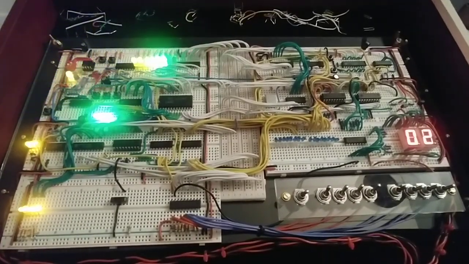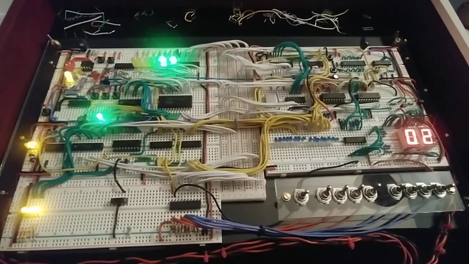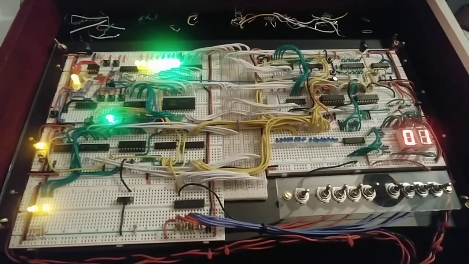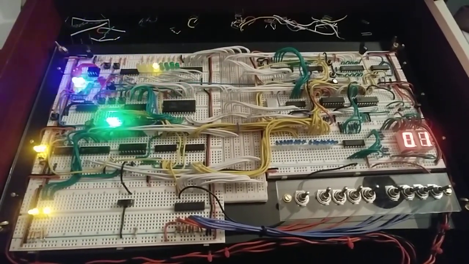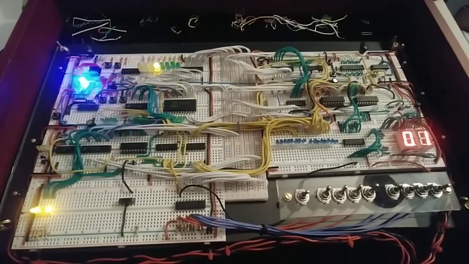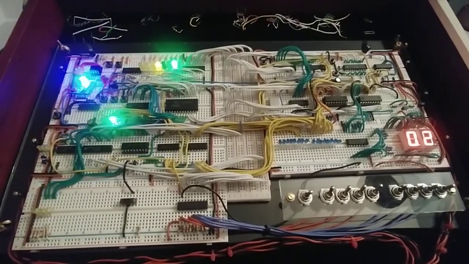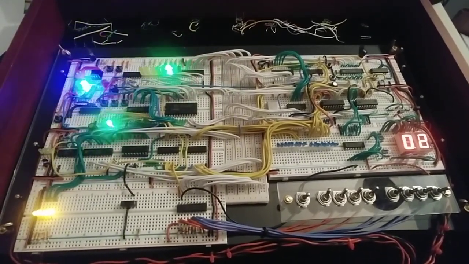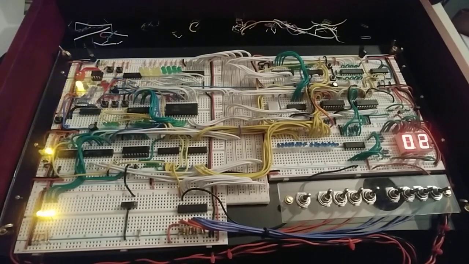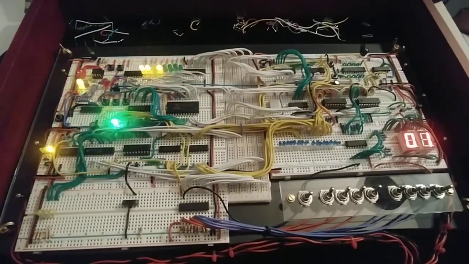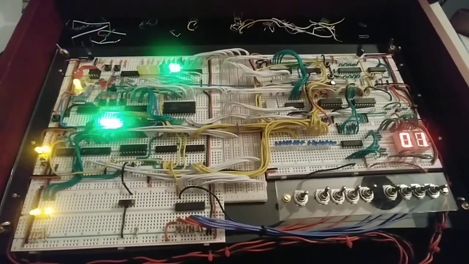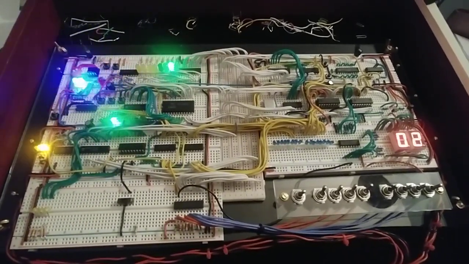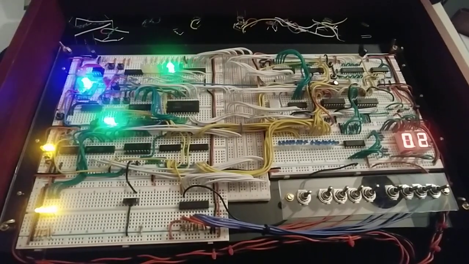My TTL computer, update revision 2B, first program running, executing subroutine calls. So it's just a simple program that's outputting 1 to the display and then makes a function call to a subroutine that's outputting 2 to the display. That's returning and then just looping back to the beginning of the program. So we're just seeing 1 and 2 displayed on the digits display.